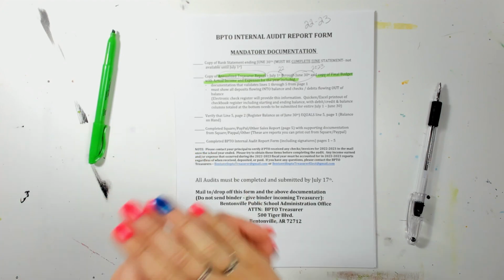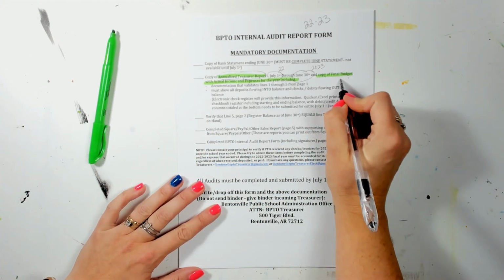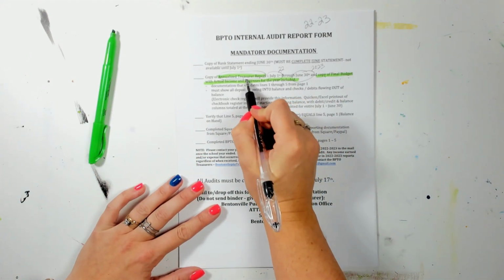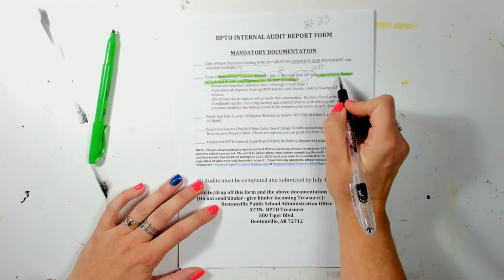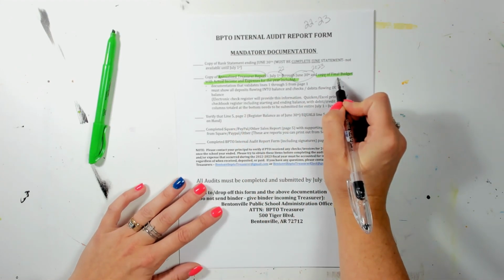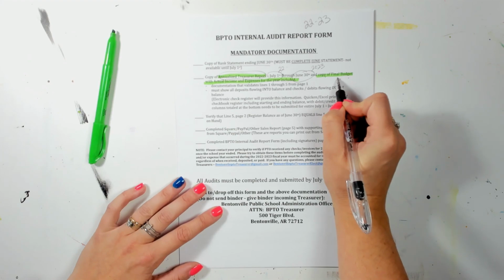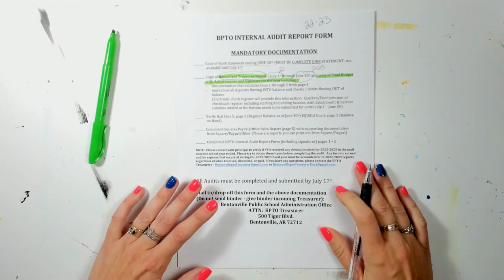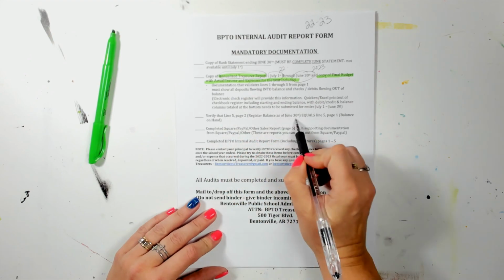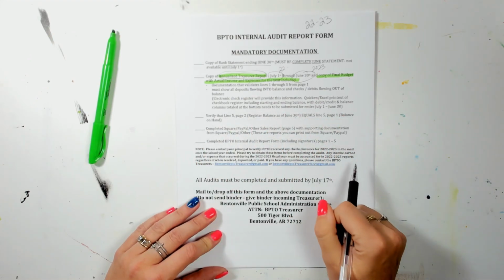But for this line, you should have two separate documents. You should have your annual treasurer's report, which would be your check registry, and you should have a copy of your final budget to actual with your incomes and expenses listed. And then, of course, this just says verify some lines, which we'll go over in a second.